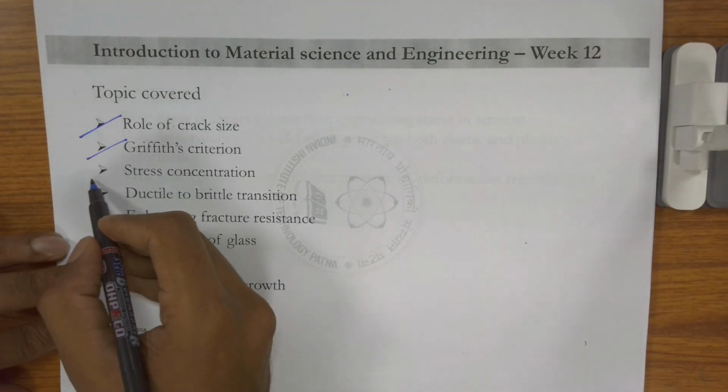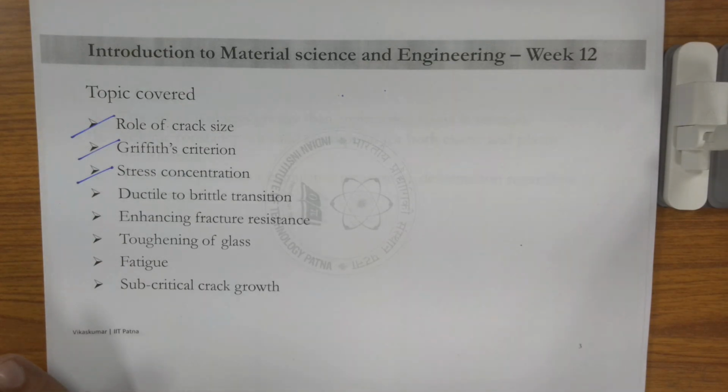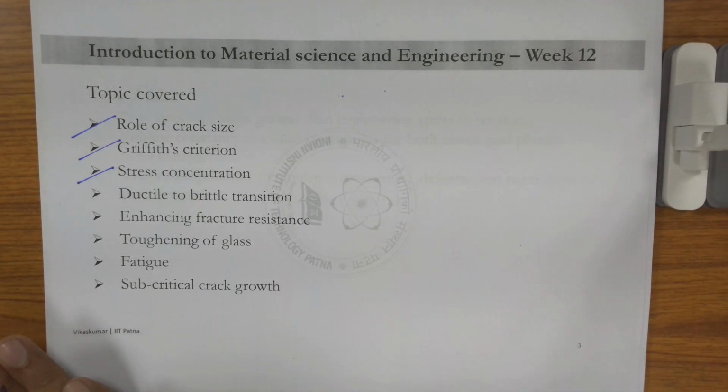Later on we discussed stress concentration: even though we apply a certain stress to the material, the stress acting at different locations is different because of the presence of the crack. At the crack tip, there is a maximum stress, and that is responsible for the propagation of the crack.